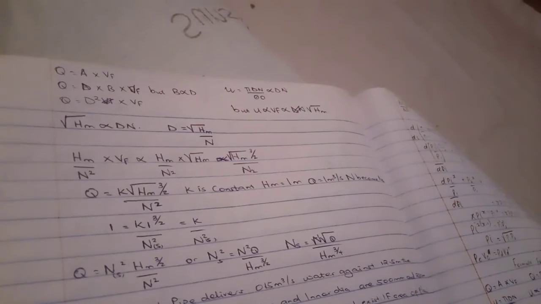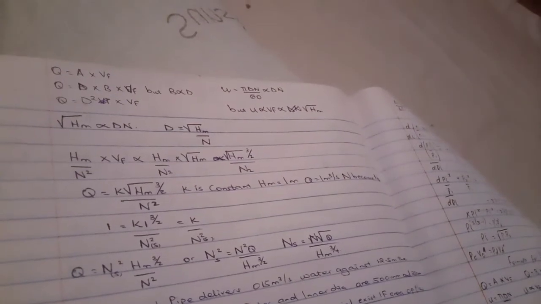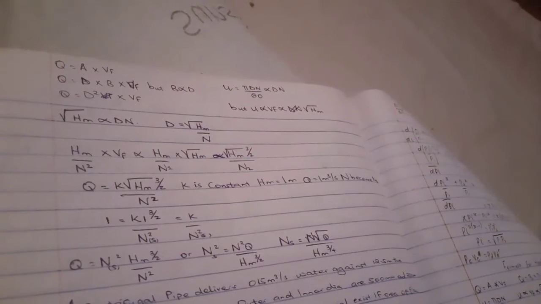So the square root of the head loss is directly proportional to D N, which is diameter times rotational speed, so D is equal to the square root of Hm over N. So Hm over N squared times final velocity is directly proportional to Hm over N squared times the square root of Hm, which is directly proportional to Hm raised to power 3/2 over N squared.